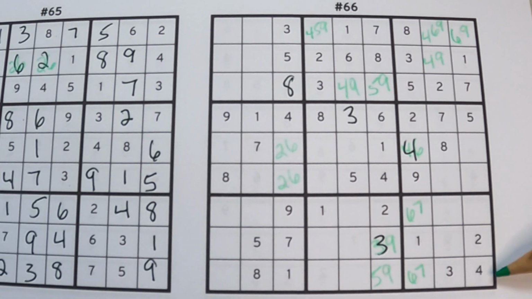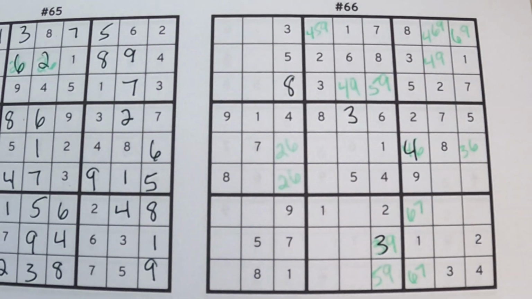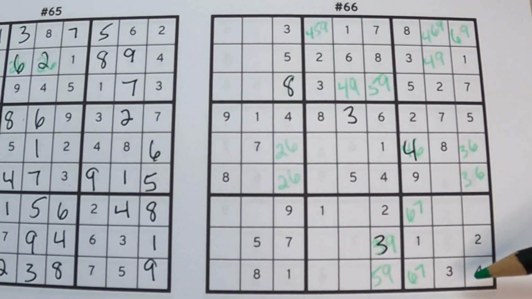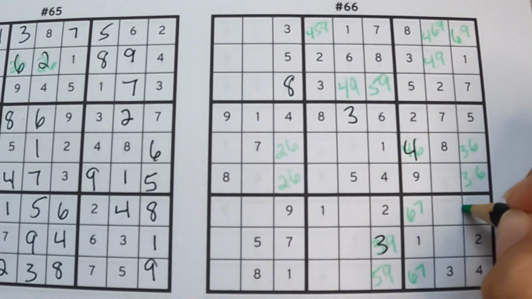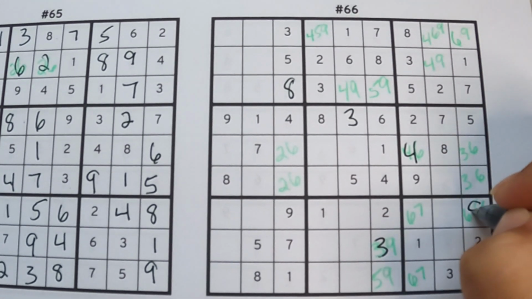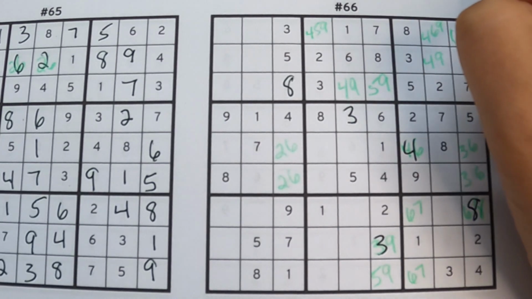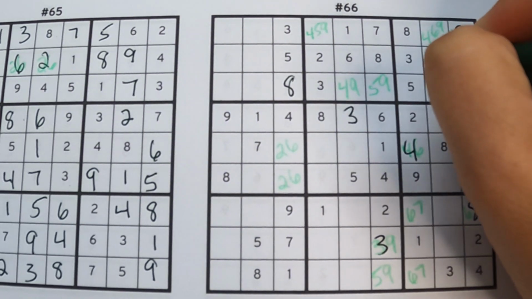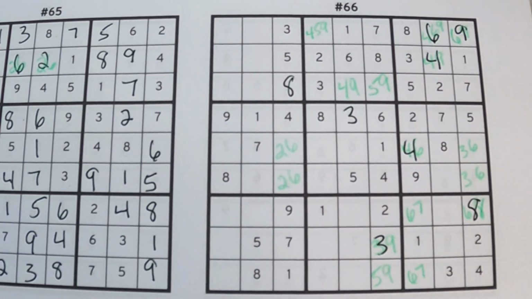For this column, we're missing 3, 6, 8, and 9. We've got the 8 and 9 here, so 3, 6. Same here, 3, 6. 3 and 9 here, so 6, 8. Now if we look, the only place the 8 can be in this column is here. The only place the 9 can be is here. That 9 makes this our 4, 6.